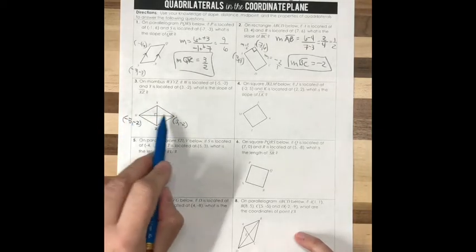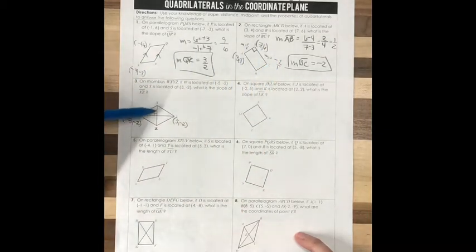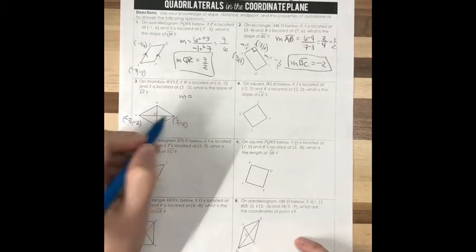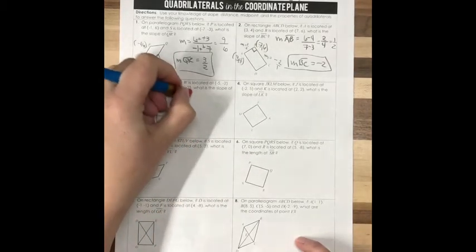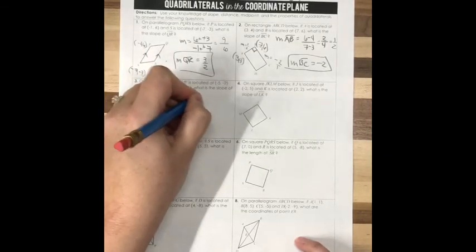So whatever the slope of WY, same type of thing, we have to do the opposite reciprocal to find the slope of YZ. So let's first find the slope of WY. Oops. And guys, labeling is crucial because there's so many different segments and points.